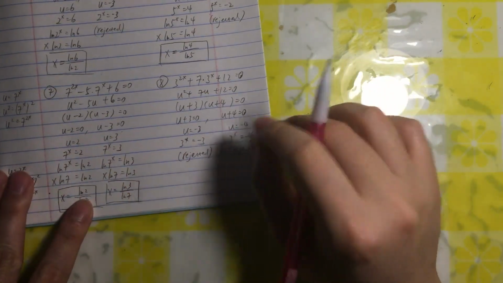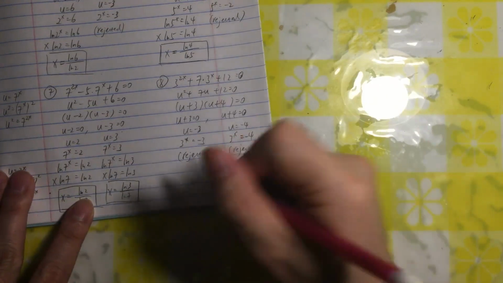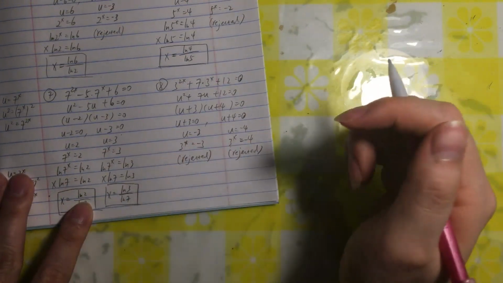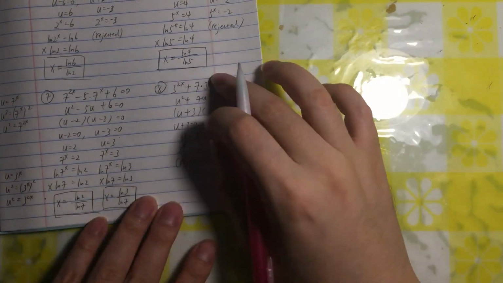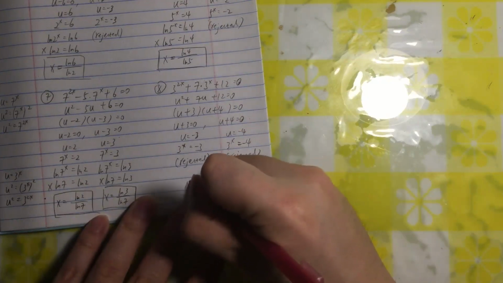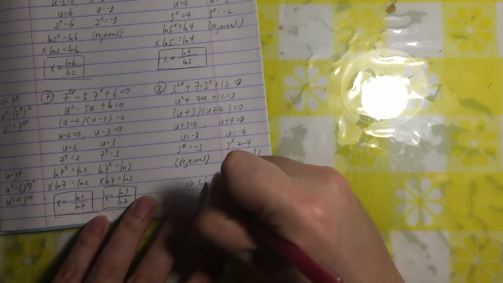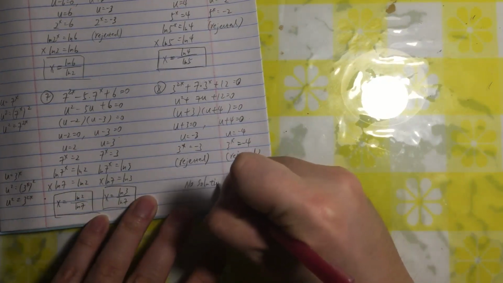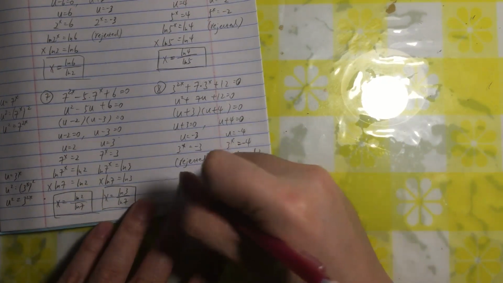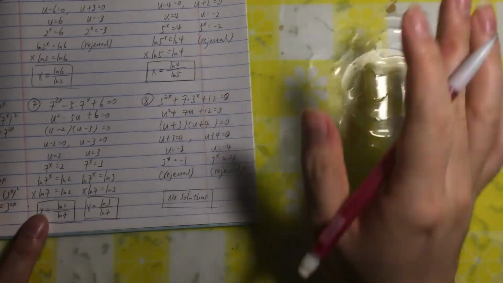If both answers are rejected, there are no solutions. So this equation has no solutions.